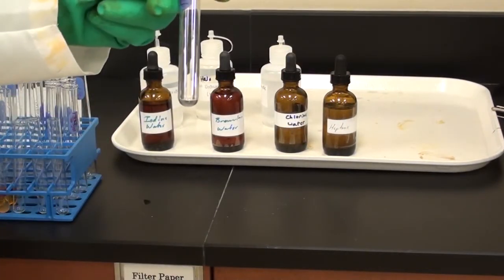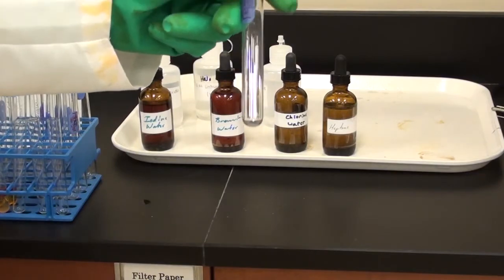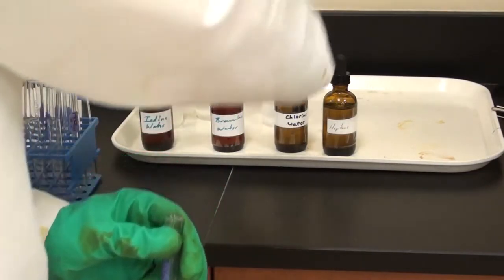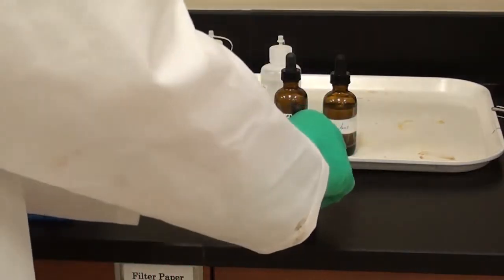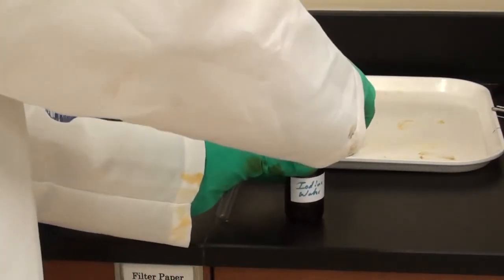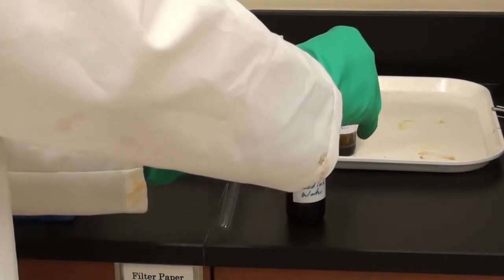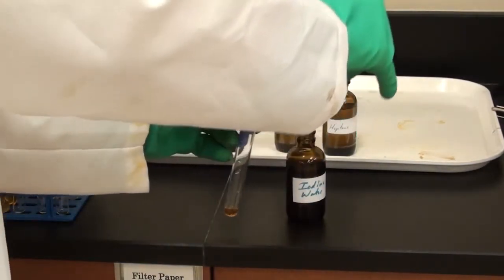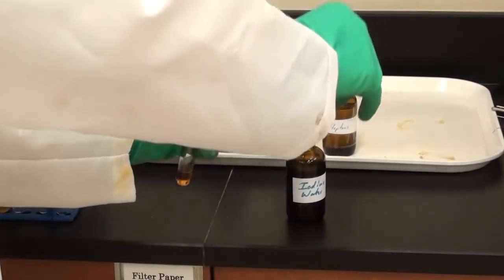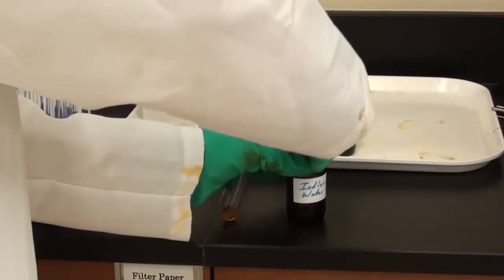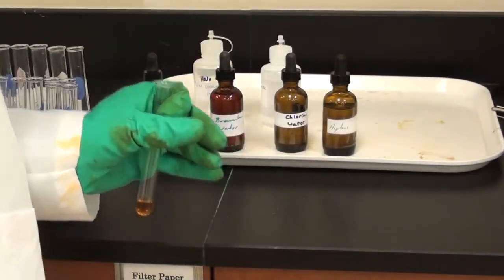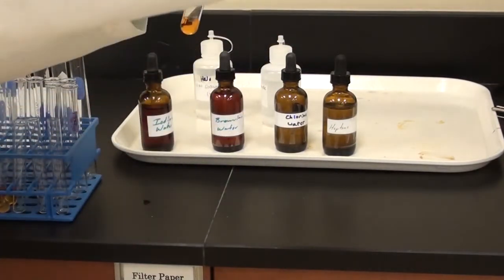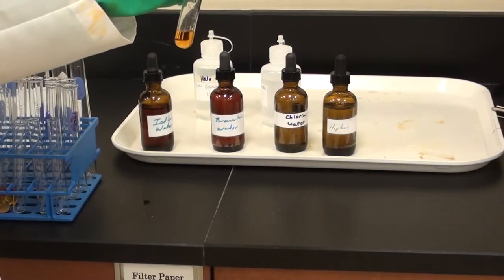All right, so now we're going to react iodine water with the sodium chloride. So I2 is iodine water. And to that we're going to be adding sodium chloride solution. And again, we're not really interested in the result of this part, just what happens after we add the hexane.